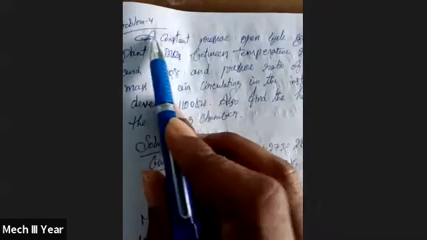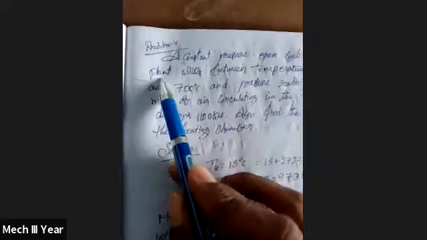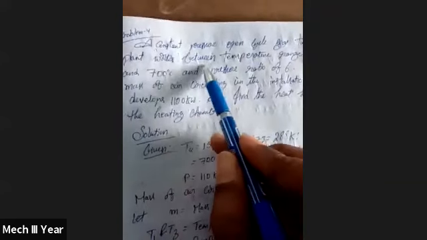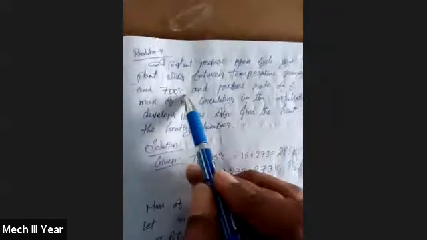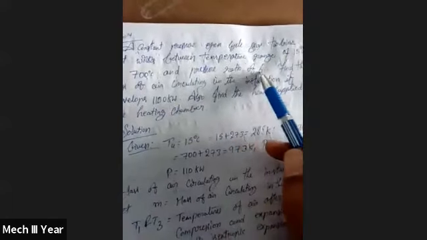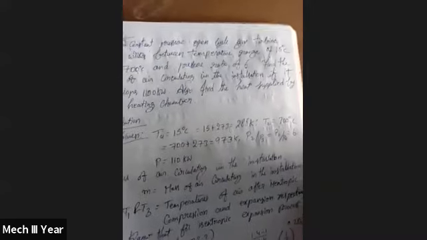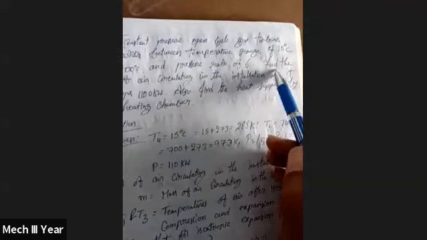Problem 4. A constant pressure open cycle gas turbine plant works between a temperature range of 15 degrees Celsius and 700 degrees Celsius and a pressure ratio of 6. So the pressure ratio is given here. That means here we take P2 by P3, that is equal to P1 by P4, that is 6.